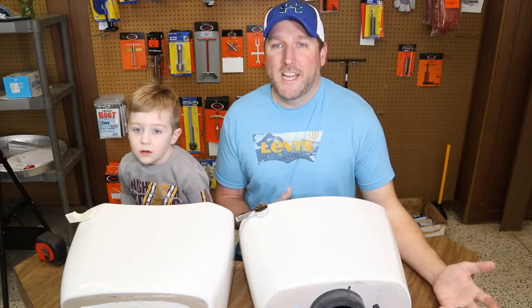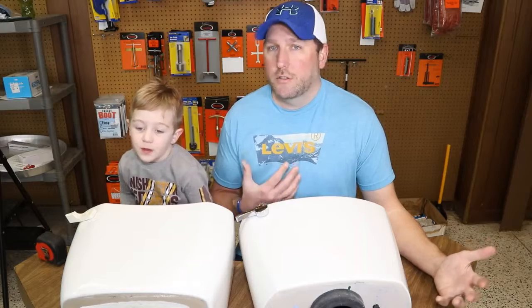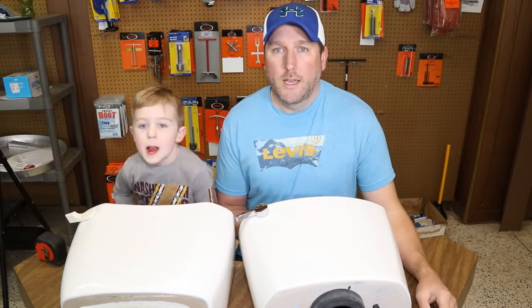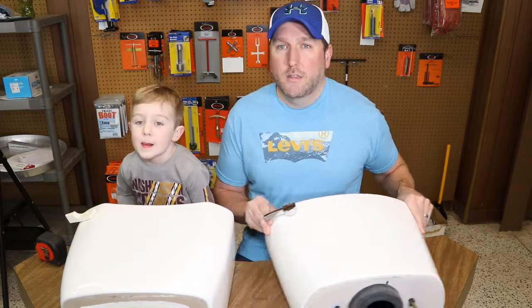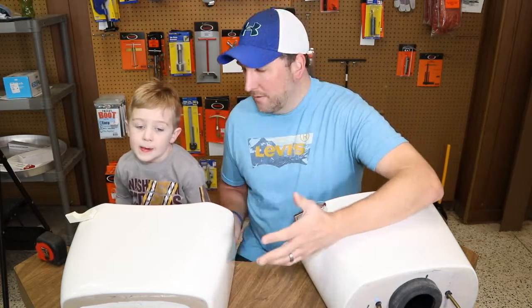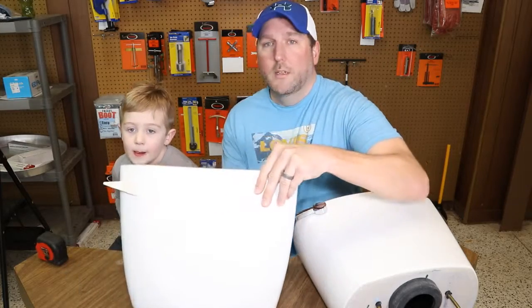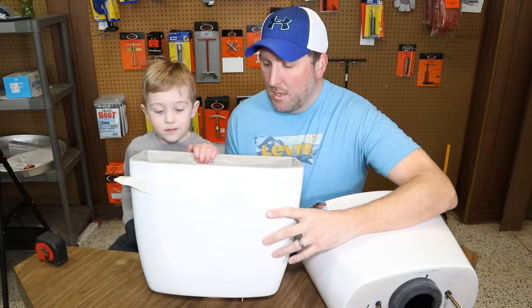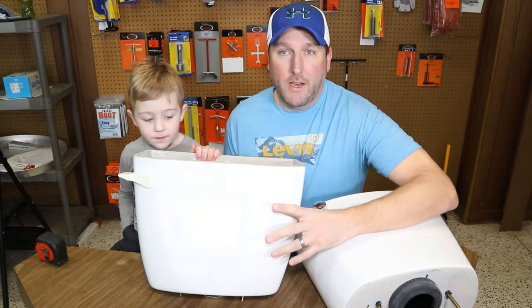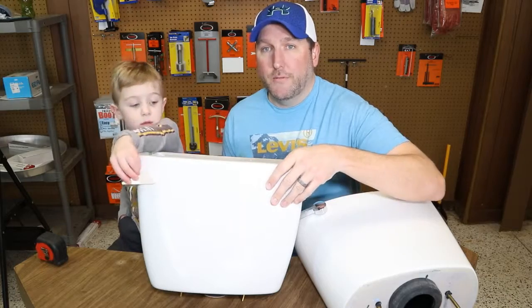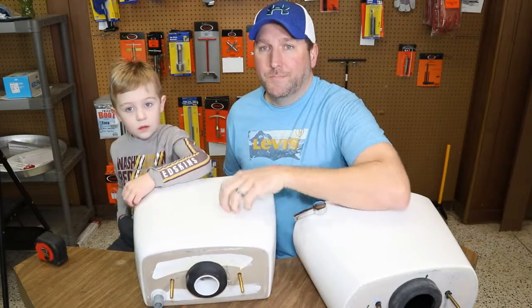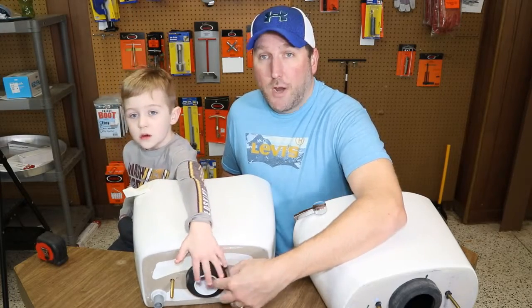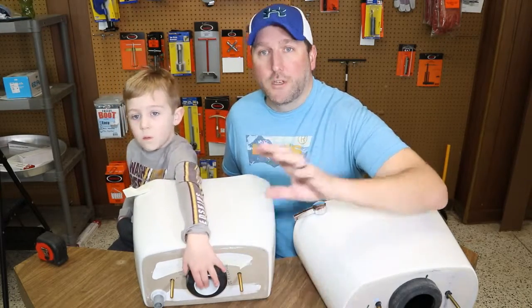So what we're going to look at today is your basic 2-inch flush valve entry-level toilet tank, and some of the advantages and disadvantages of these. So this here is just your basic everyday tank, and it's got a 2-inch flush valve in it. And what I mean by 2-inch flush valve is when you look at the bottom right here, this is where the water travels through into the bowl to flush the waste.